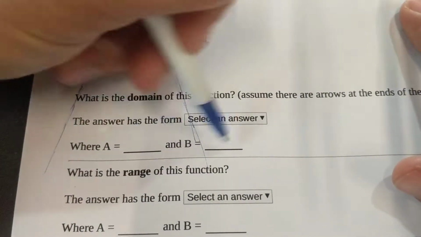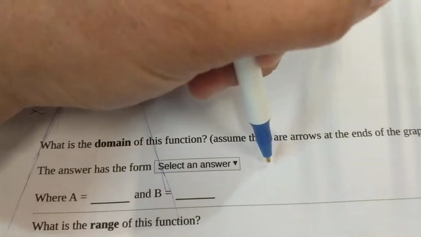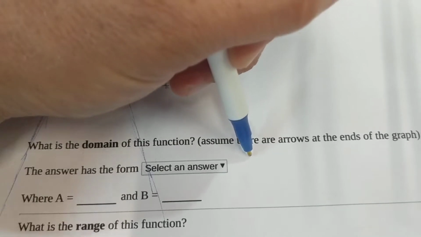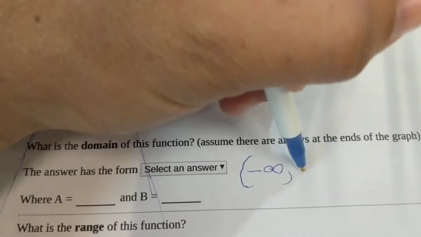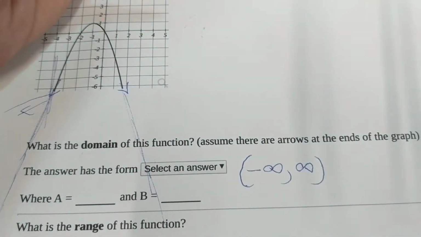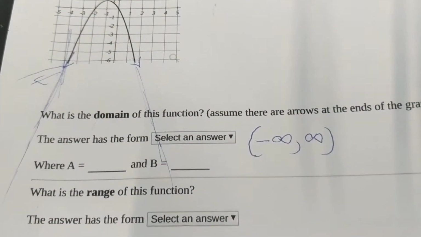So the domain, they have a funny way of doing it, but it's essentially you just click buttons until it looks like we're saying minus infinity to positive infinity, because that's the way these quadratics go.